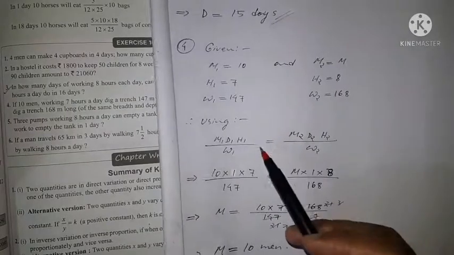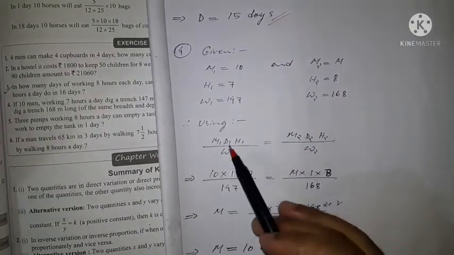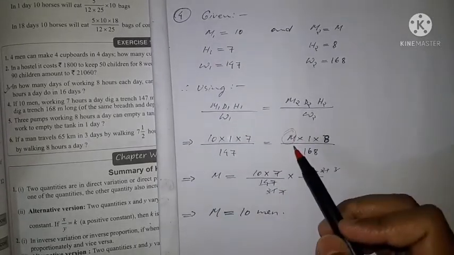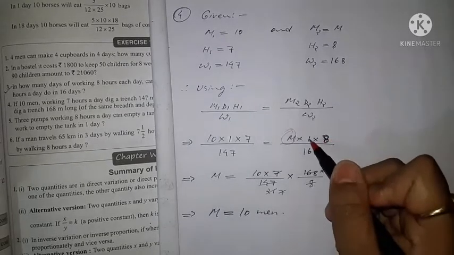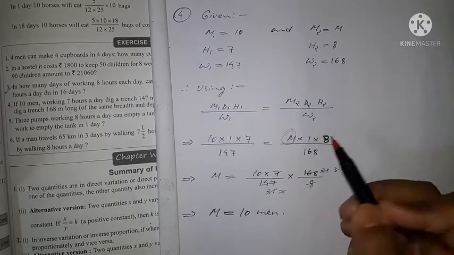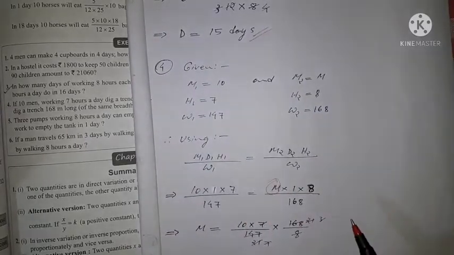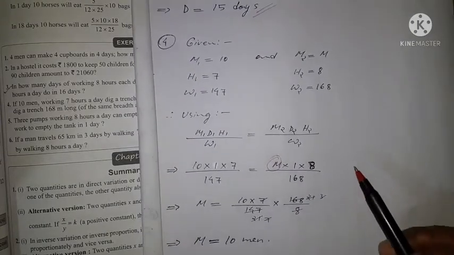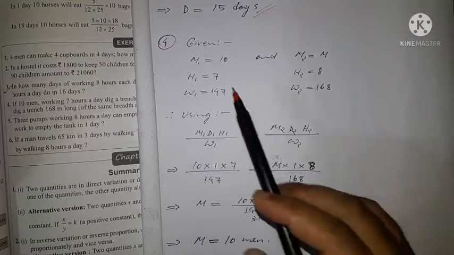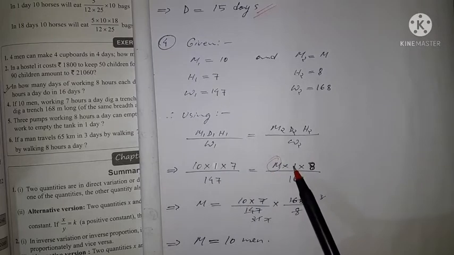Now let us use this formula, M1 D1 H1 by W1 is equal to M2 D2 H2 by W2. Let's substitute the values. We need to find this value of M. To find M, we need to send this 1 into 8 to the other side, so it will come down, that is 1 into 8 is 8. Since the value of D is not given, and as I have already mentioned, the parameter which is not given we take as 1, in place of D we put 1.